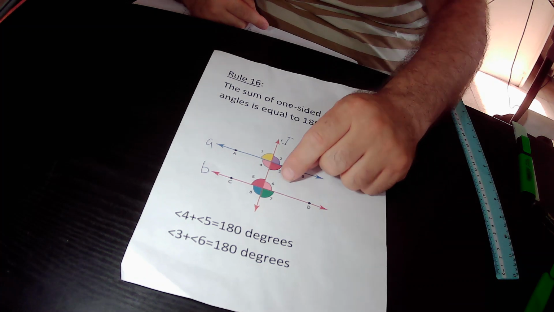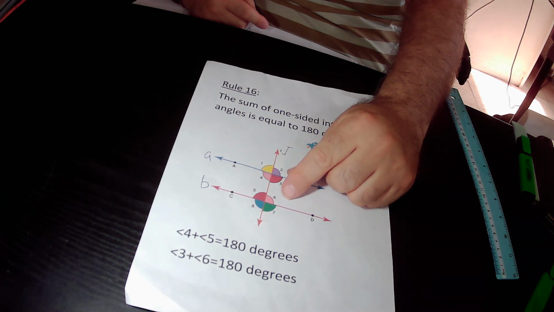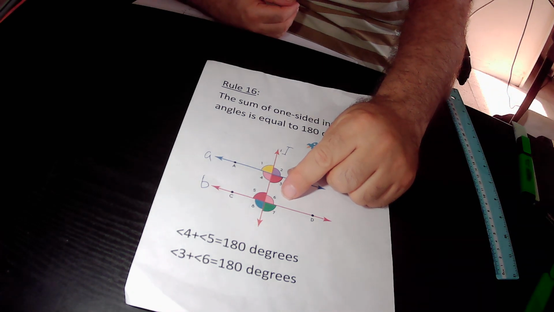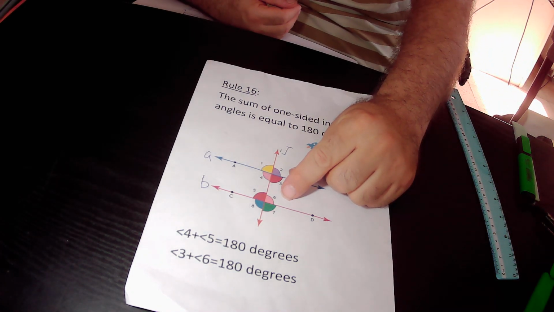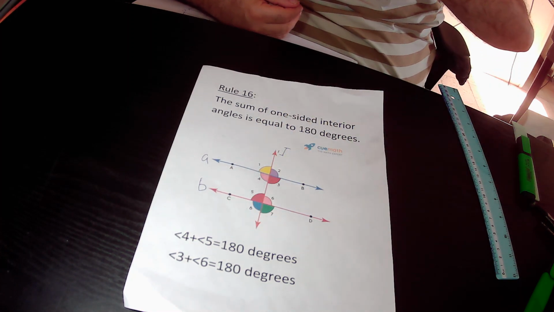Likewise, those two angles, angle 3 and angle 6, are both defined as one-sided interior angles, and therefore according to rule 16, the sum of those two angles is equal to 180 degrees. You can see here that angle 3 plus angle 6 is equal to 180 degrees.